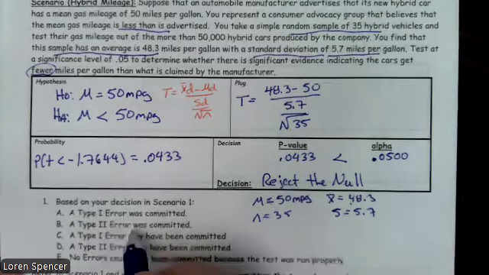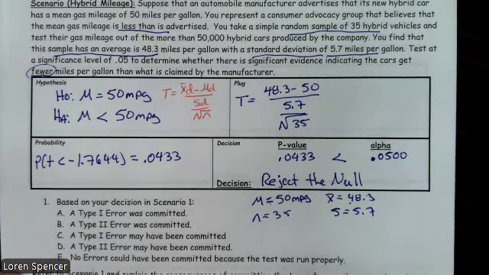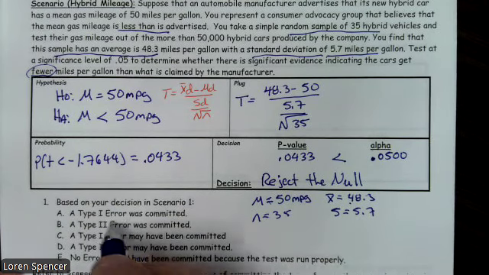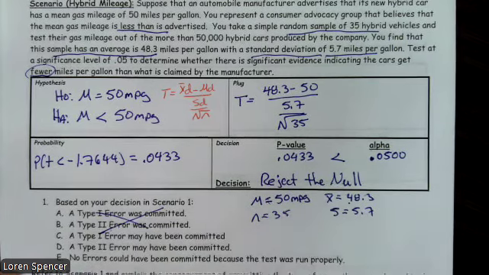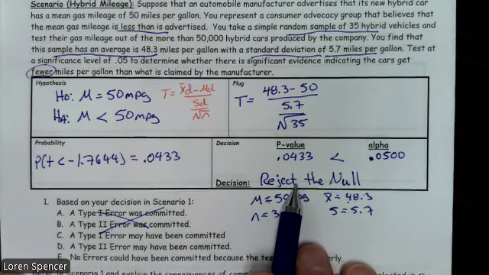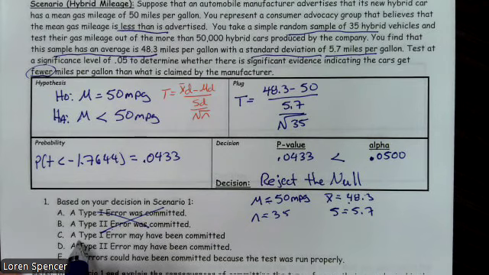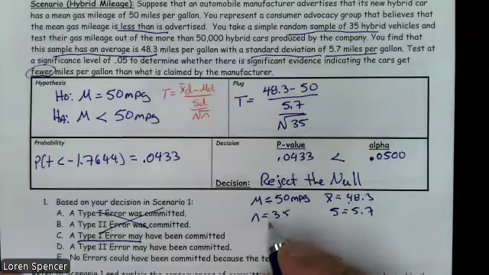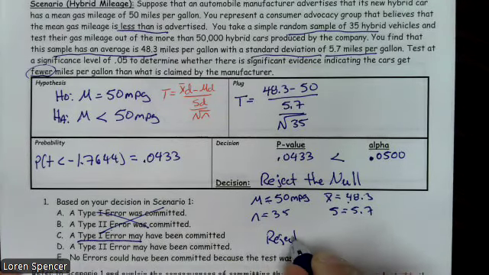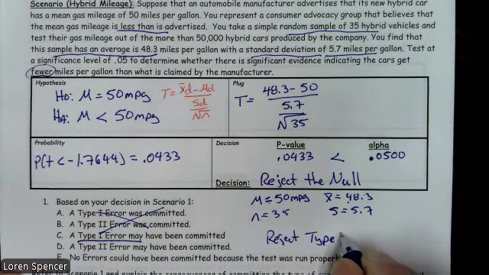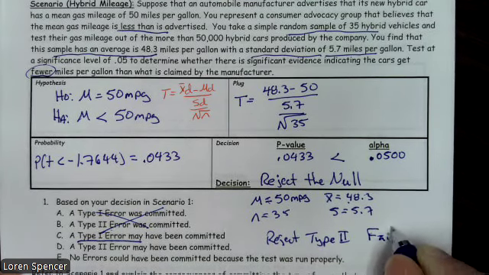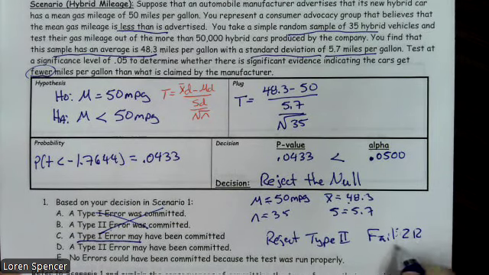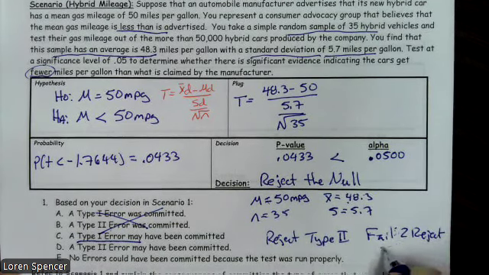So it will never be that a type 1 was committed or type 2 was committed without further information. Just based on running the test, we might have committed an error. So it'll never be one of these without more information than what we have. So we might have committed an error. Well, since we rejected, the only type of error that we may have committed is a type 1. If you reject, you might have committed a type 1. Fail to reject, you might have committed a type 2.